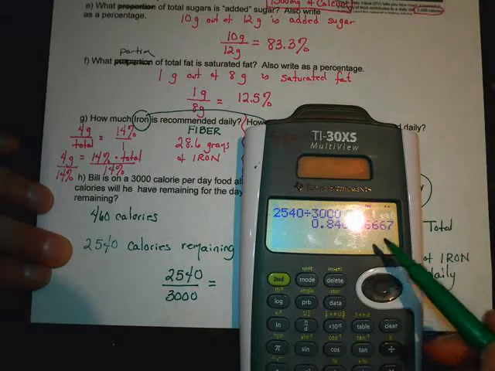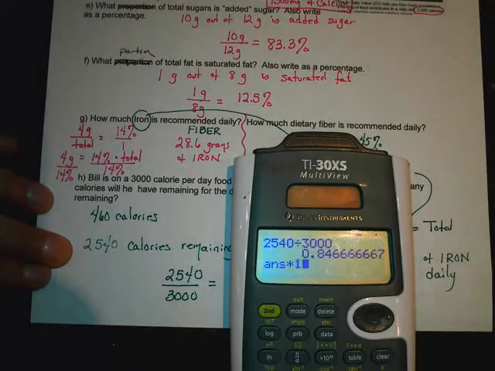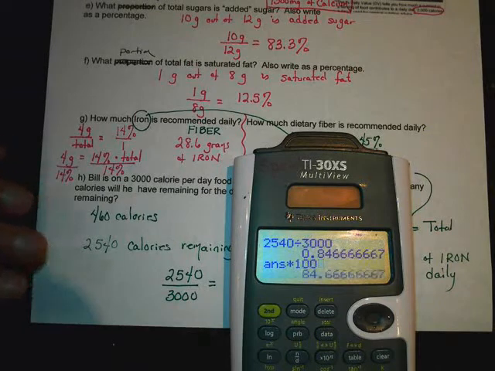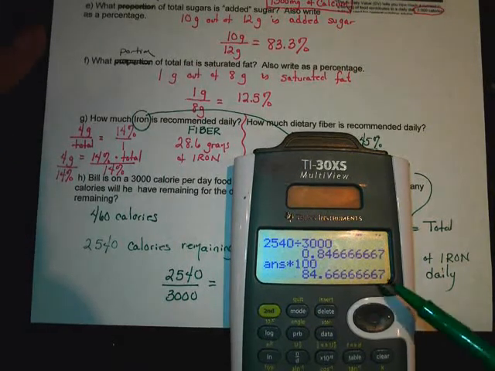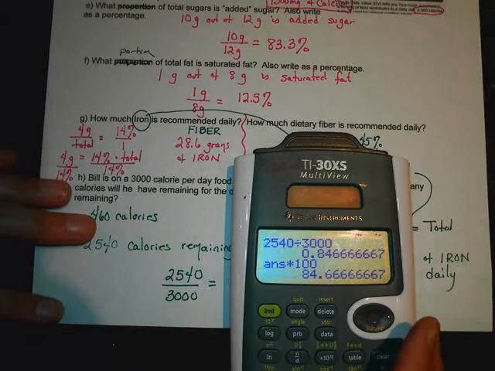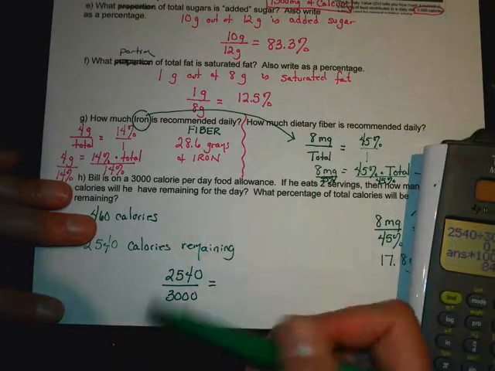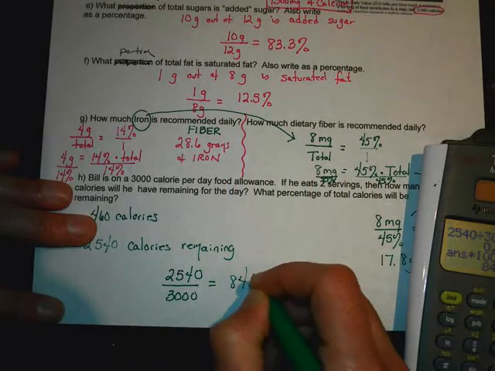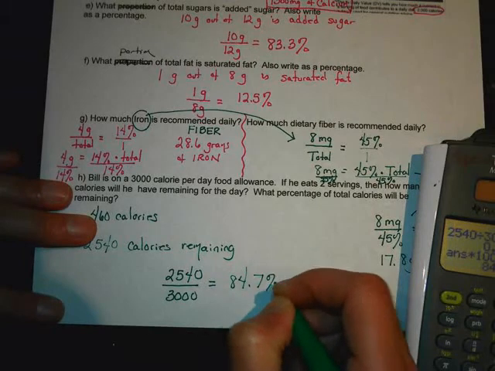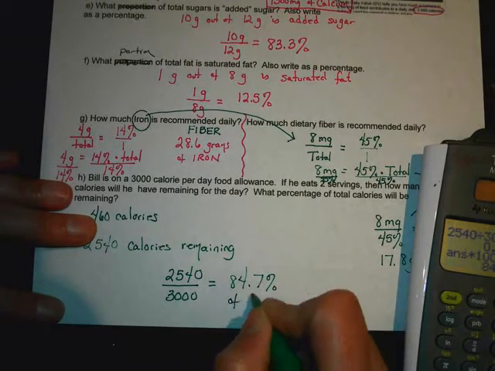Remember, this is the decimal. So to get the percent, you have to multiply by 100. If you're looking for a percent, when you do this on your calculator, multiply it by 100. So we'll say 84.7. So he has 84.7% of his calories remaining.